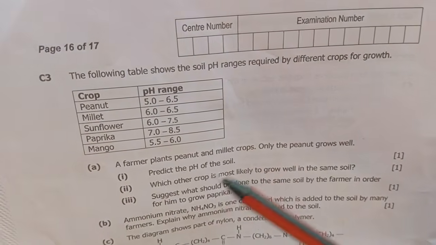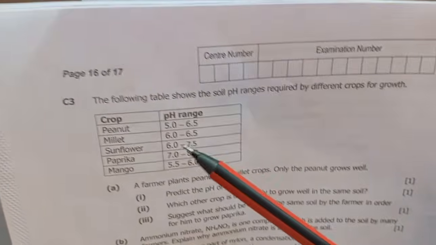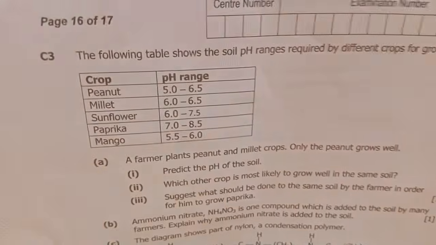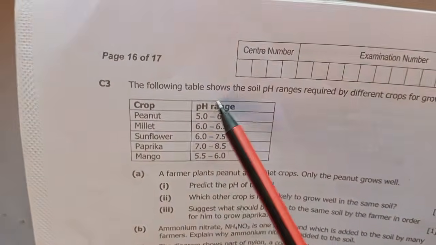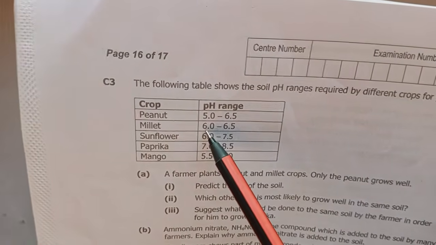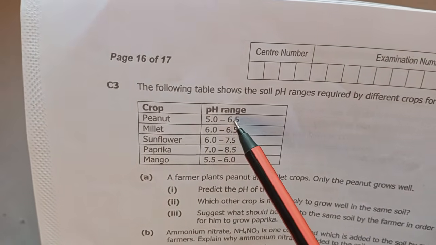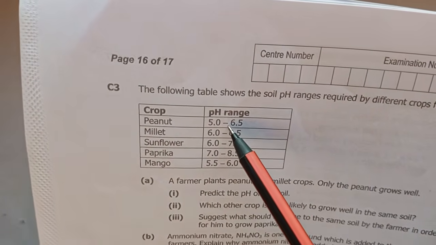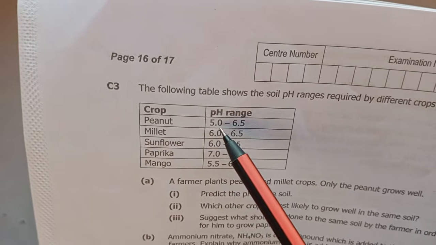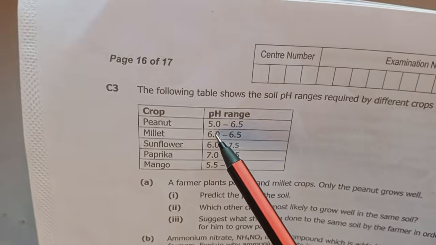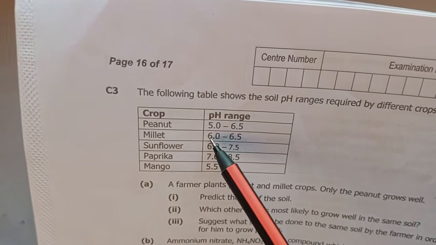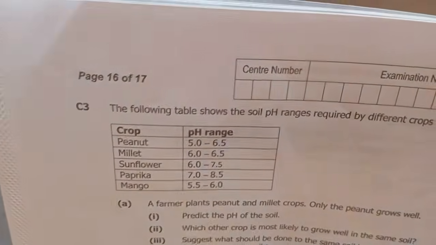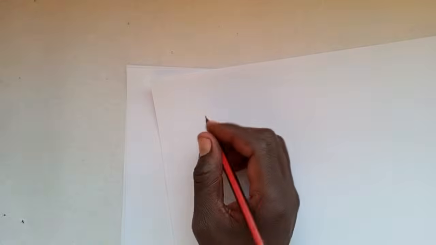So now we are told to predict the pH of the soil. So we can say that the pH of the soil is 5.0 to 5.9. Why? Because for millet it's 6.0 and didn't grow well, even though peanut ranges from 5.0 to 6.5. So it means that the pH range is slightly below 6.0, but it should start from 5.0 to slightly below 6.0, which is 5.0 all the way to 5.9. That would be the answer. The answer should range from there.